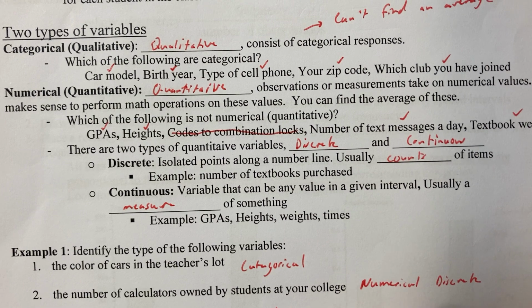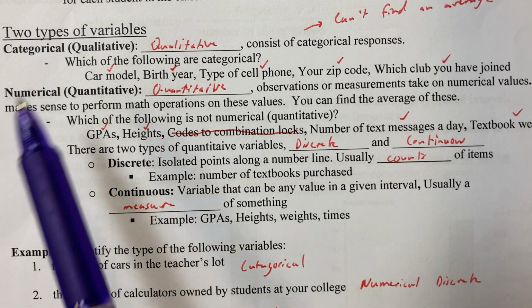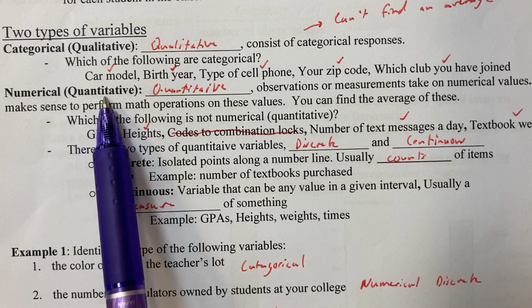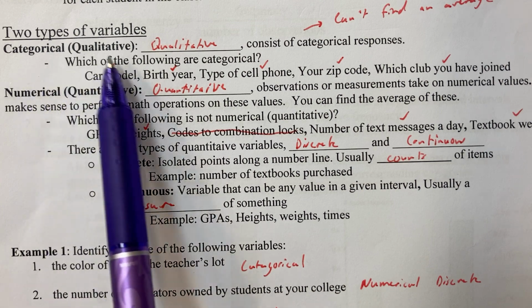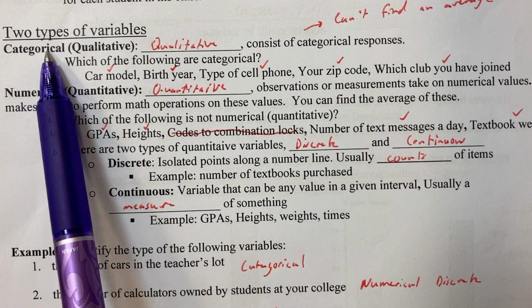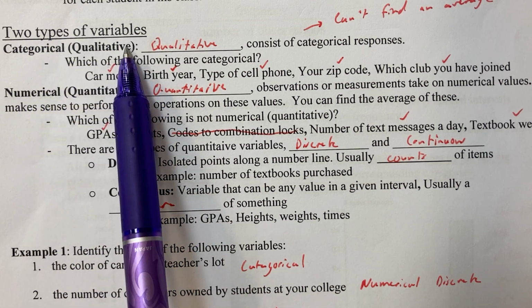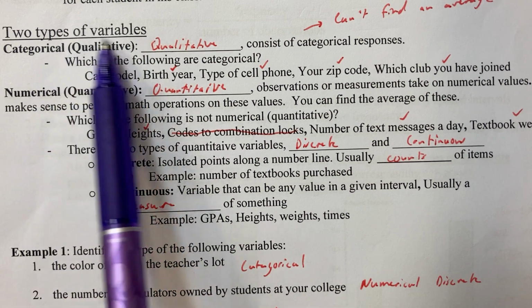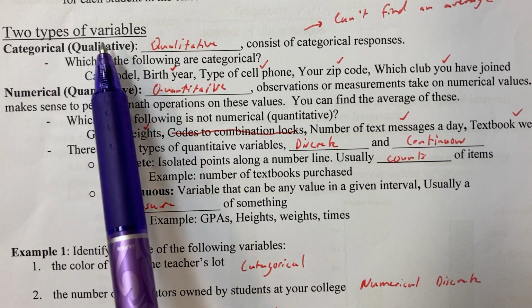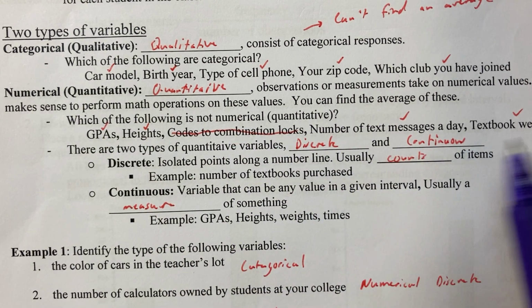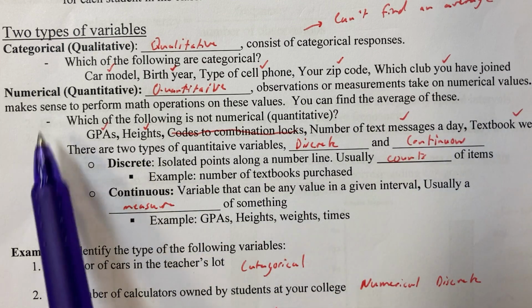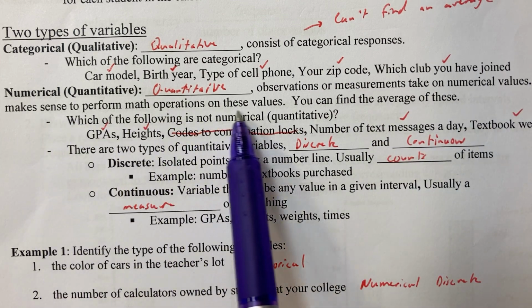Now, numerical, you will be able to find an average and it'll be meaningful. Another way of saying numerical is quantitative. And these words do get switched out. Even in your book, they'll say categorical, and in the next sentence they'll say qualitative. So you do have to associate categorical with qualitative, and numerical with quantitative. Think quantity. It takes on numerical values, and it makes sense to perform math operations on these.